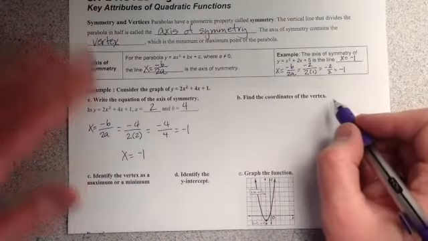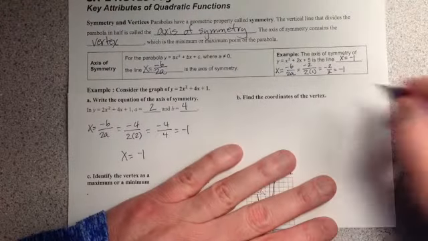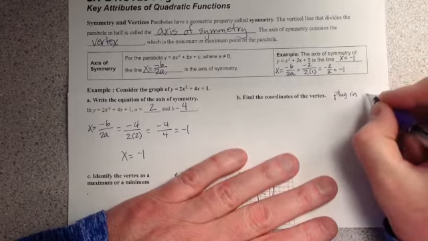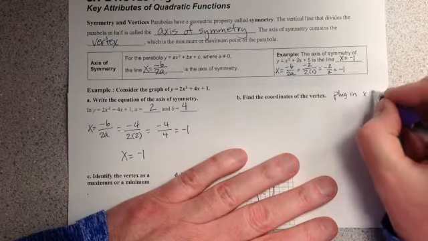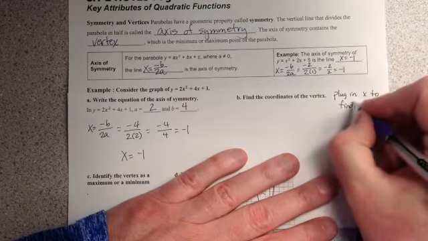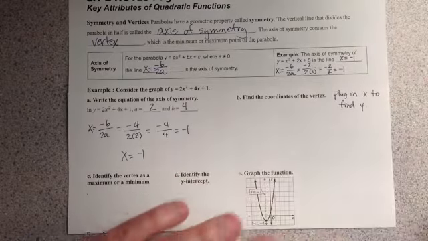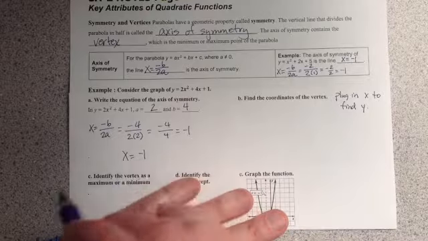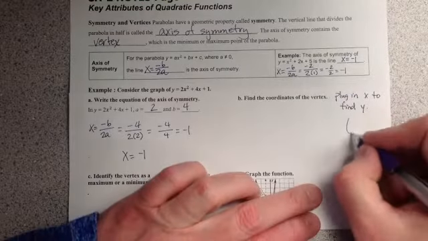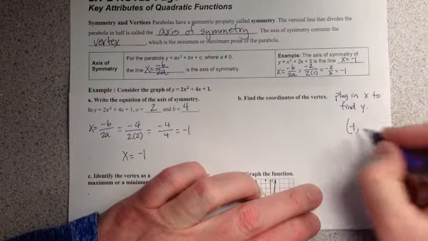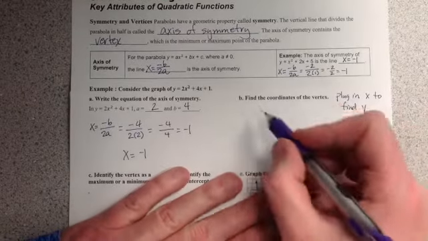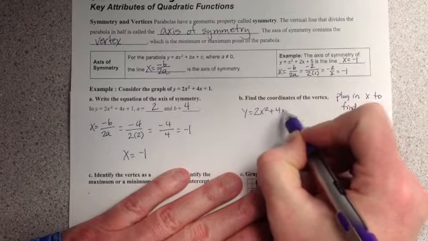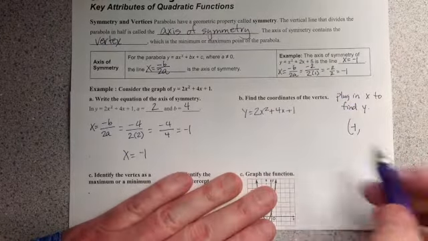Okay? So to find the coordinates of the vertex, the way we do that is plug in x to find y. So I'm going to do just that. x equals negative 1. That's my axis of symmetry, but it's also the first number in my vertex. Negative 1 comma something. So we're going to do y equals 2x squared plus 4x plus 1 and plug in negative 1 for all the x's.